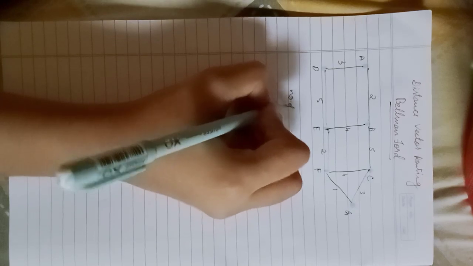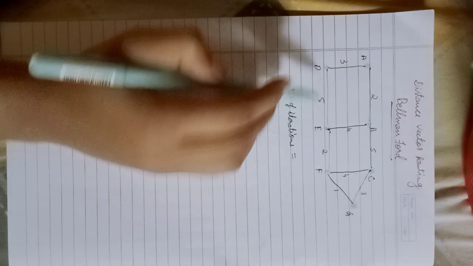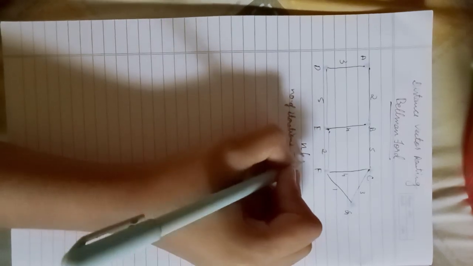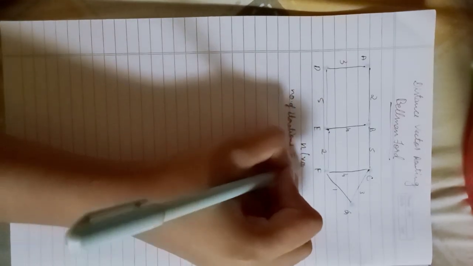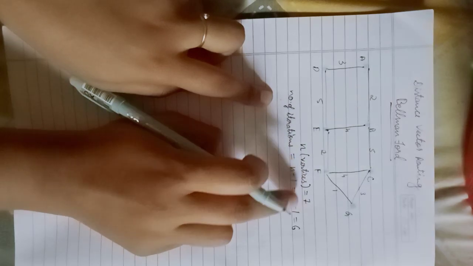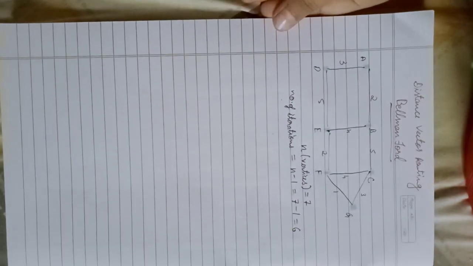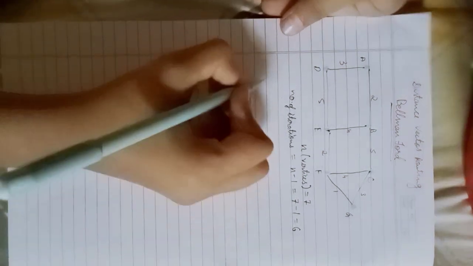So number of iterations will be how many nodes are there? 1, 2, 3, 4, 5, 6, 7. So number of vertices is equal to 7, and your number of iterations will be n minus 1, which is 7 minus 1, is equal to 6. First step is to calculate the number of iterations, which is number of vertices minus 1, which is 6. Now what you have to do is construct a table in which you have iterations.